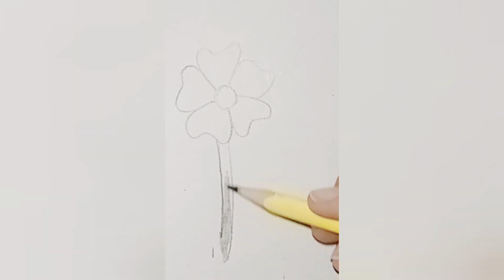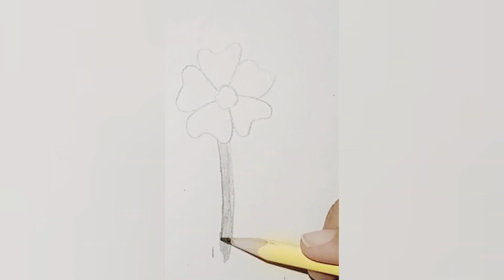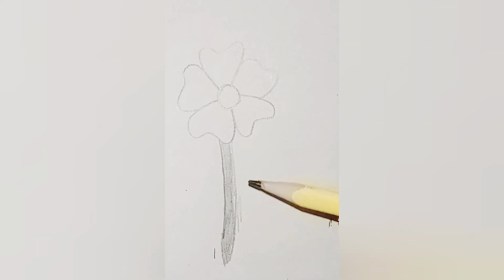Once you have the main clusters of petals, add a few smaller clusters to fill in any gaps. This will give your tree a more complete and lush appearance.